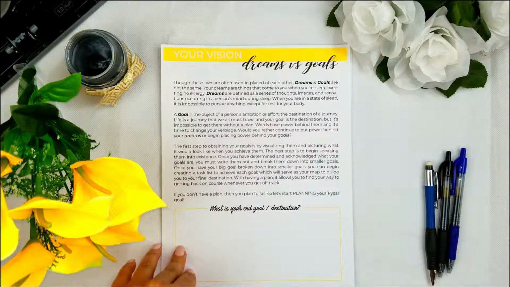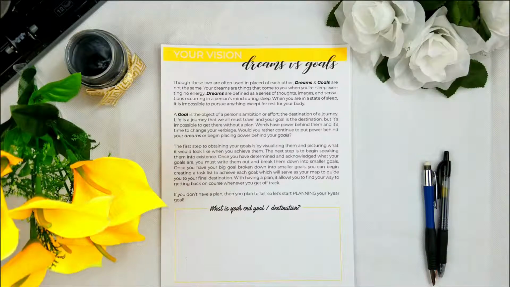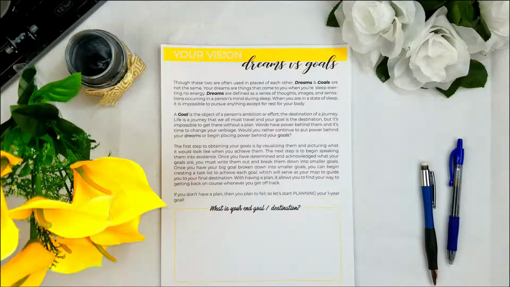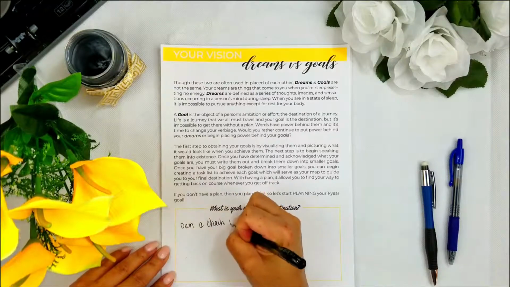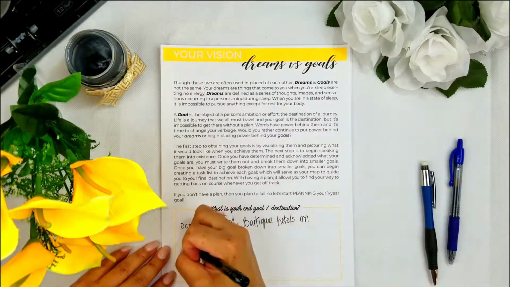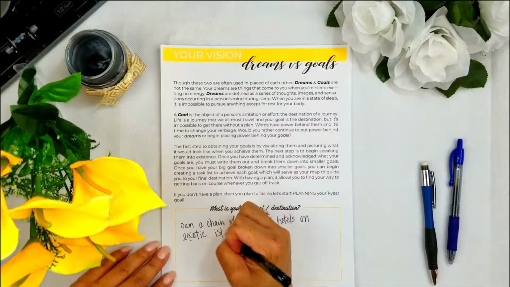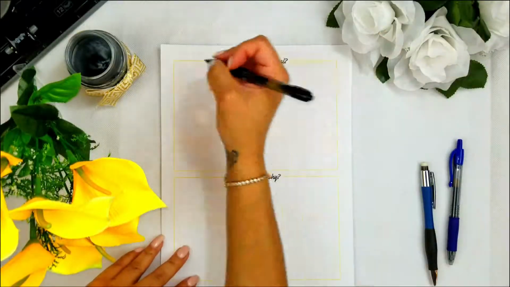The next page helps you create your vision and determine your overall goals, which I like to refer to as your end destination, which you will write in the box at the bottom of the page. For example, mine is to own a chain of boutique hotels on exotic islands. And don't be afraid to aim for the moon, because if you miss it, you'll still be amongst the stars. Go big or go home, honey.